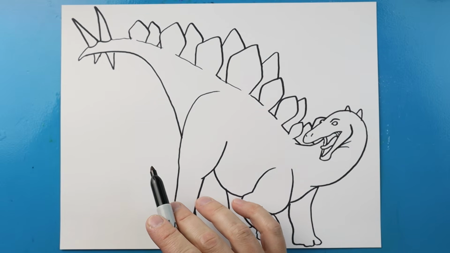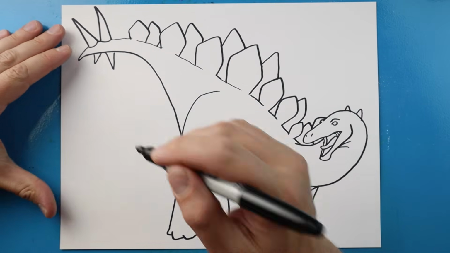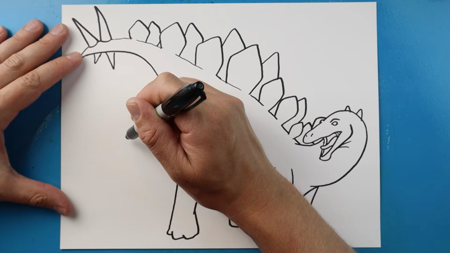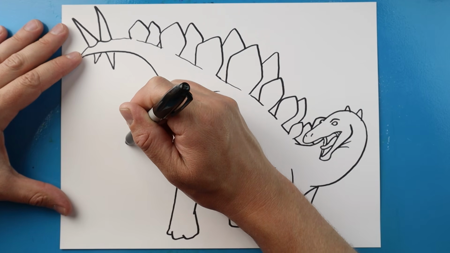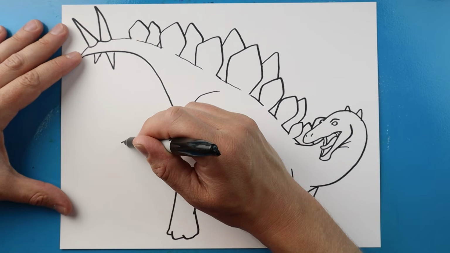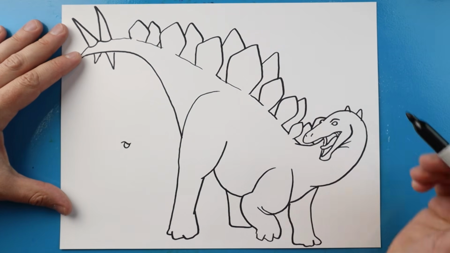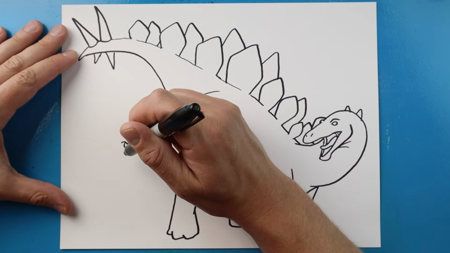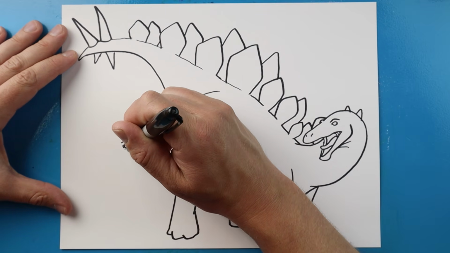Now we want to come over here and do our Allosaurus. We're going to make it just a little bit smaller. So I'm going to start right here, and I'm going to begin by making a line. It's just going to kind of come down and then up like this for the eye. Then we'll put a little curve shape in here. Do a couple little lines here.